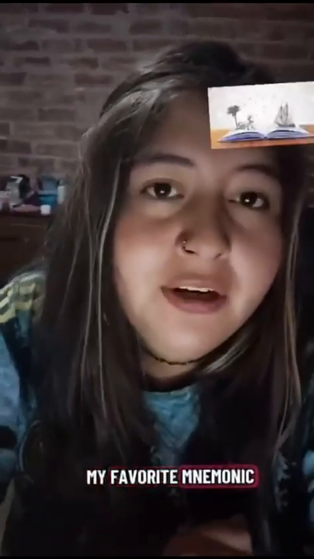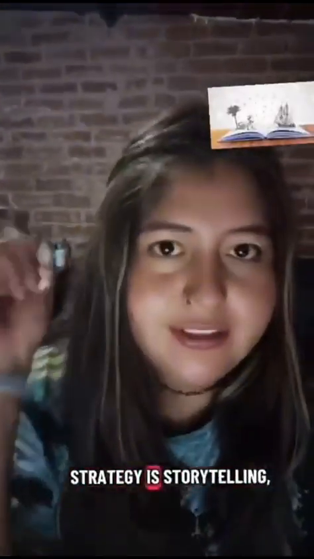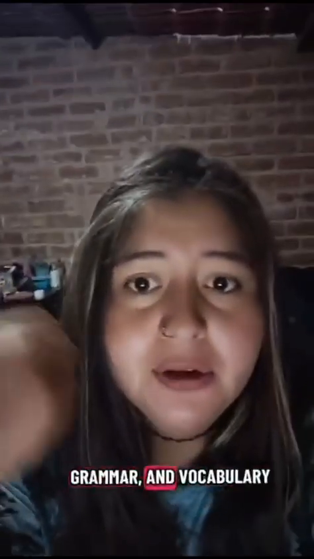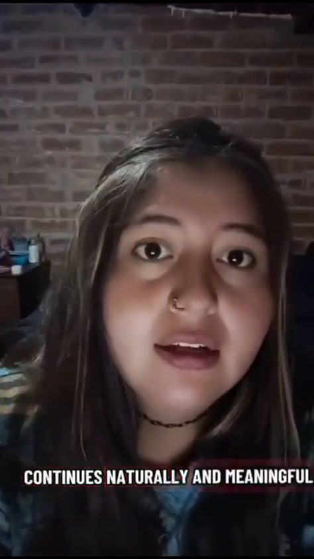My favorite mnemonic strategy is storytelling because I ask students to share a story using new words, grammar, and vocabulary while listening. I evaluate what they learn and apply what they learned, and this assessment continues naturally and meaningfully.